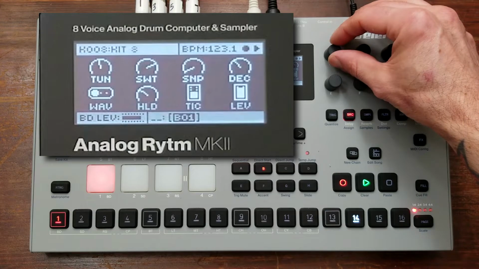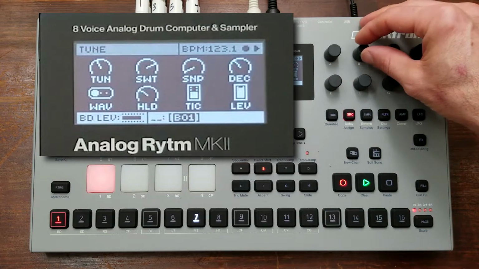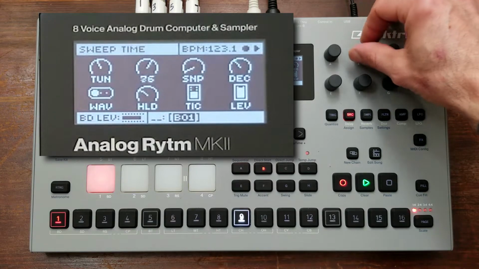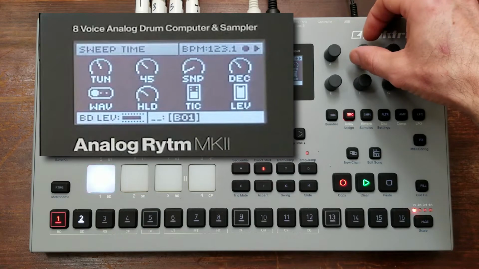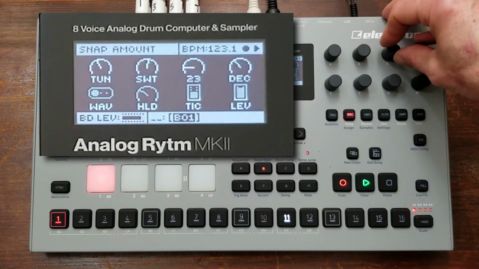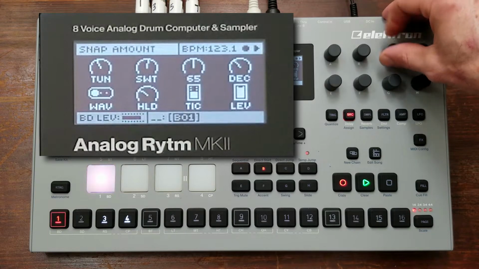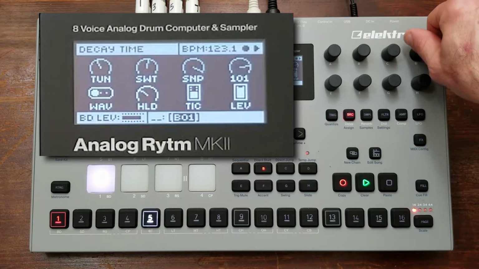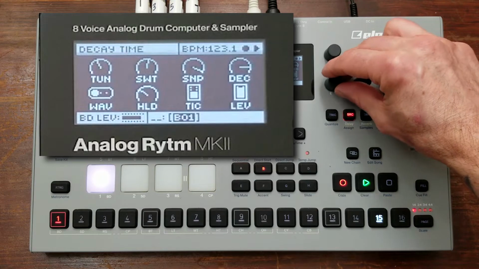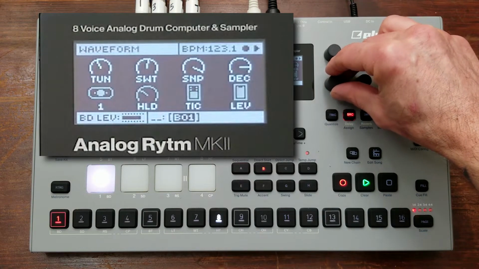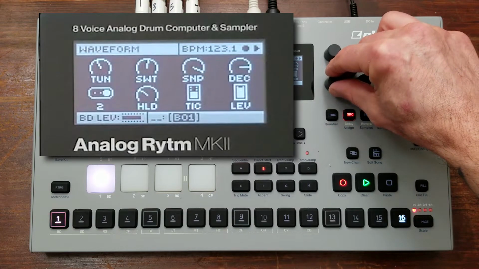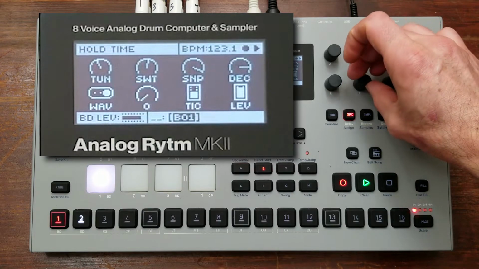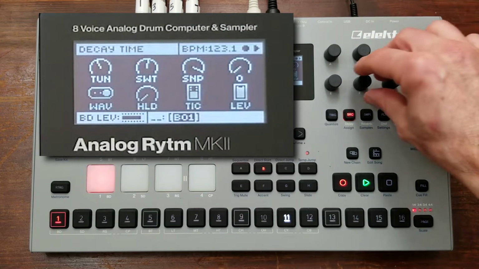And then we got tune, sweep time, snap amount, decay, waveform, hold time, which I'm not entirely sure about.